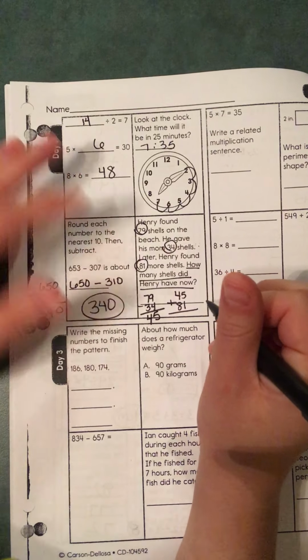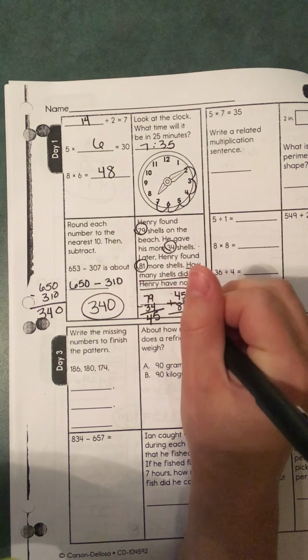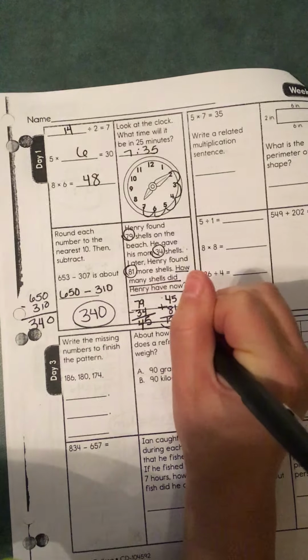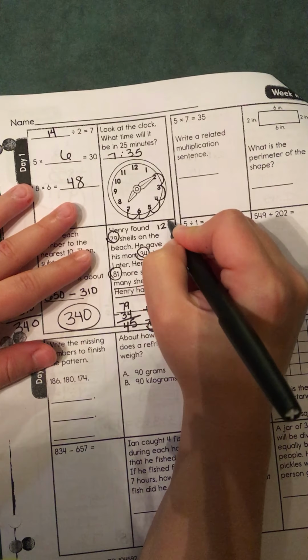5 plus 1 will give us 6. And 8 plus 4, 9, 10, 11, 12. 126 should be your final answer. That's kind of hard to see. I'm going to write it up here. All right.